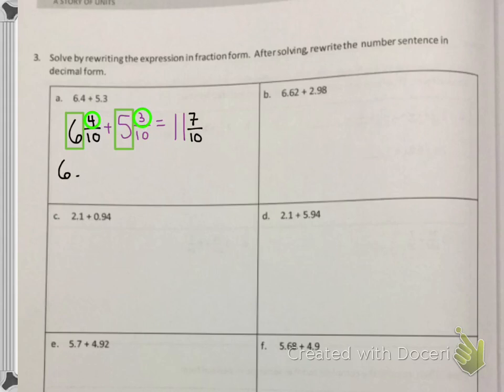So 6 and 4/10 plus 5 and 3/10 equals 11 and 7/10. There we go. That's our first time finding the sum by adding in fraction form and then rewriting in decimal form.